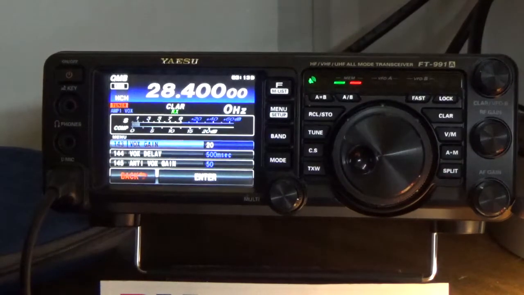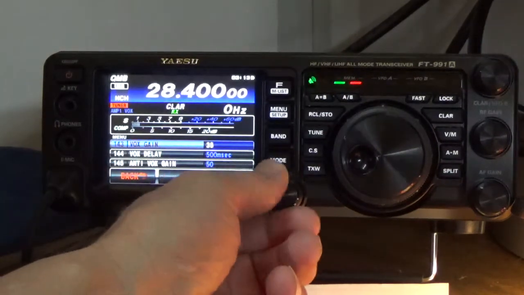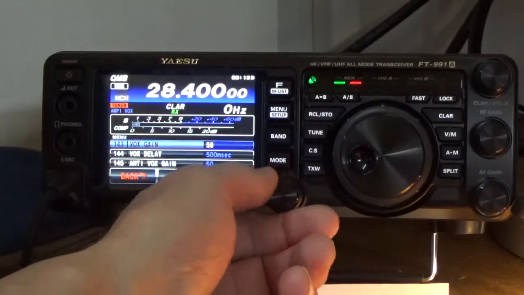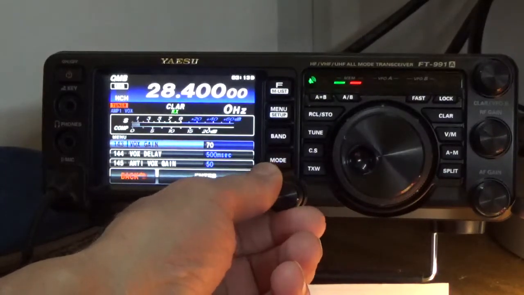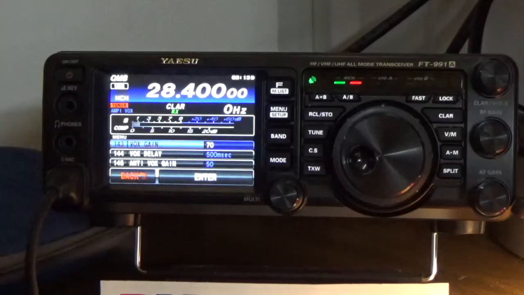Now when I increase that, let's go to 70 for example. It's going to become a lot more sensitive. Audio test, 1 2 3 4 4 3 2 1.